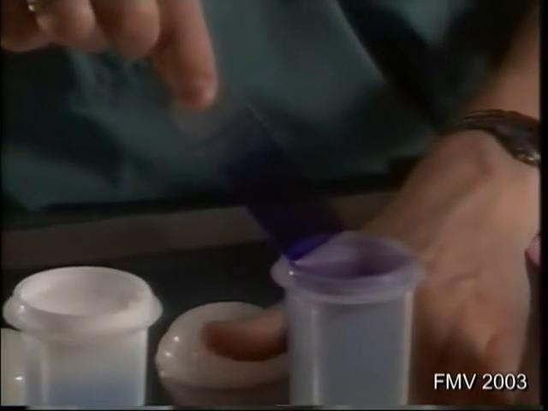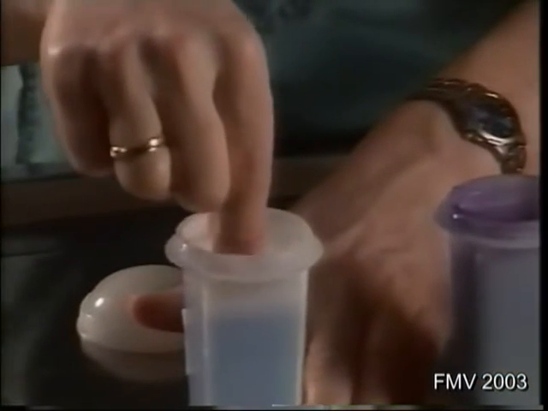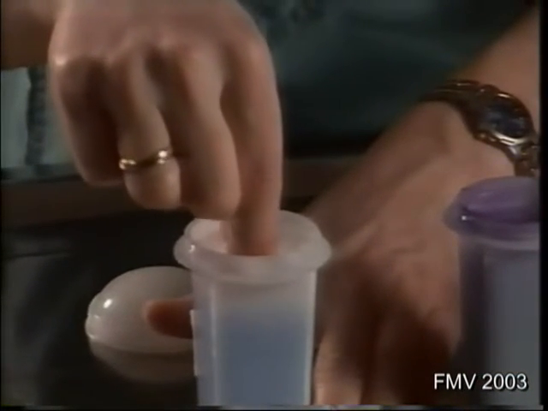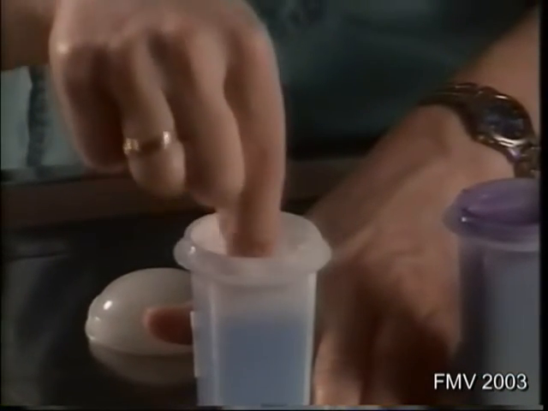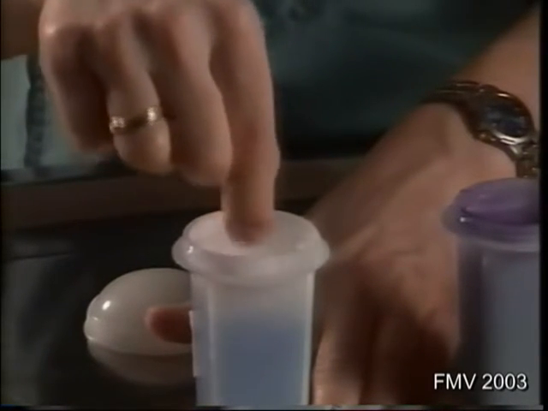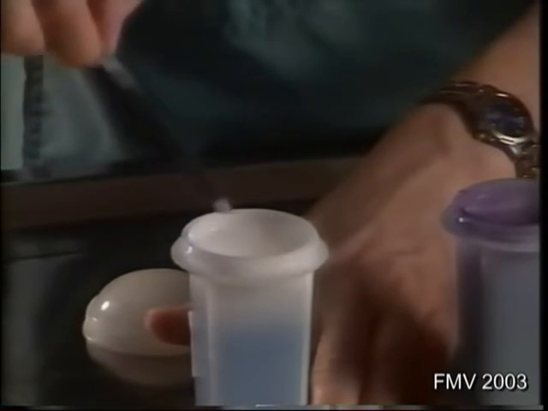Finally, rinse the slide in clean distilled water that has a neutral pH of 7.0. Allow excess water to run off the slide and allow it to air dry.